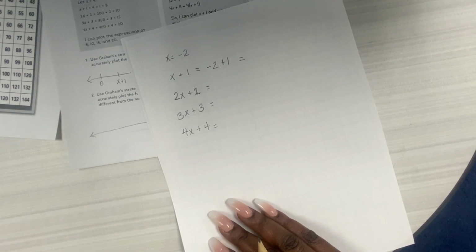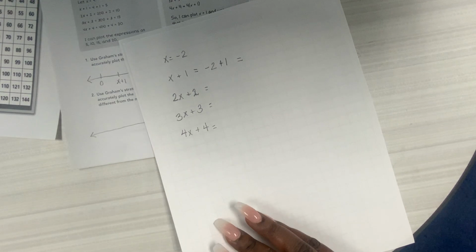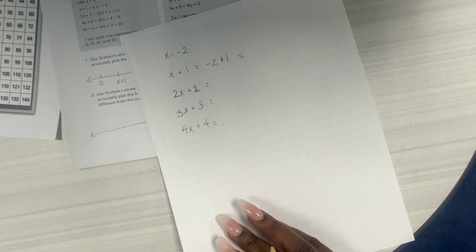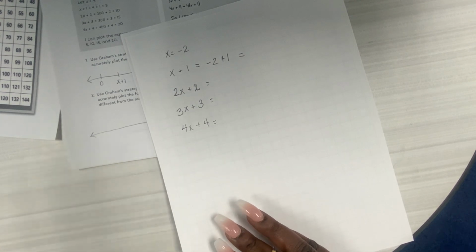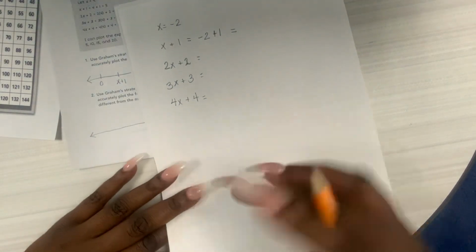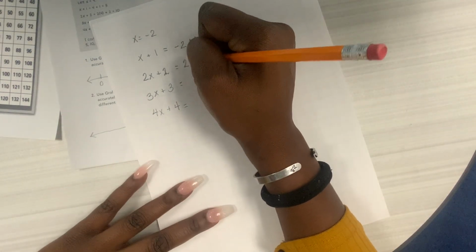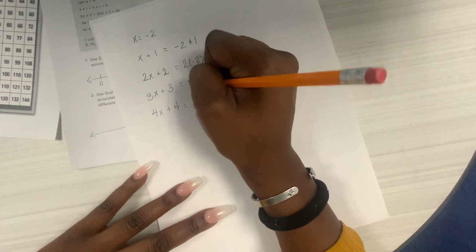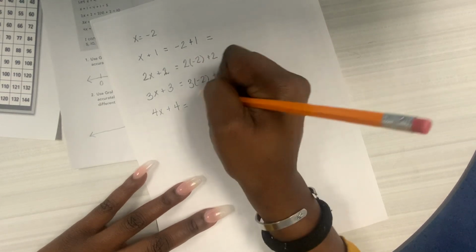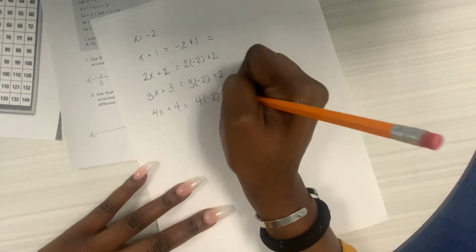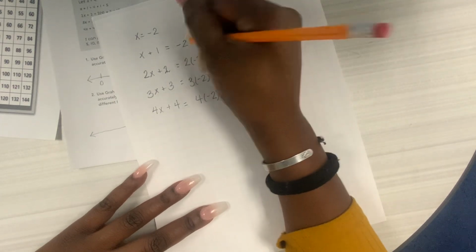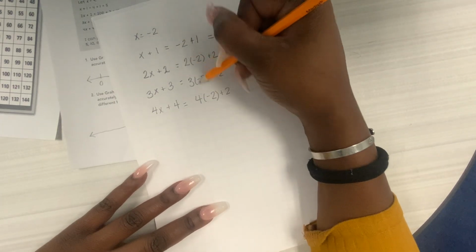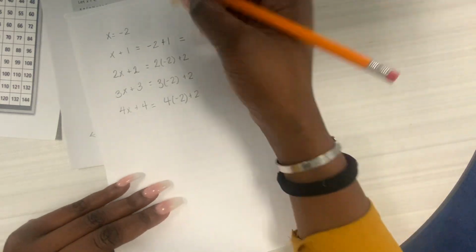Hopefully you have paused, you have done what you're supposed to do, you have worked it out, because the first step is you have to try and have a productive struggle first. So if I work them out, this is what it looks like when I rewrite my expression, substituting my x values for -2, because we want to use a negative this time.